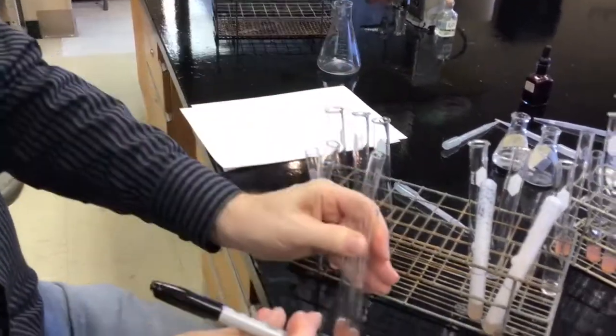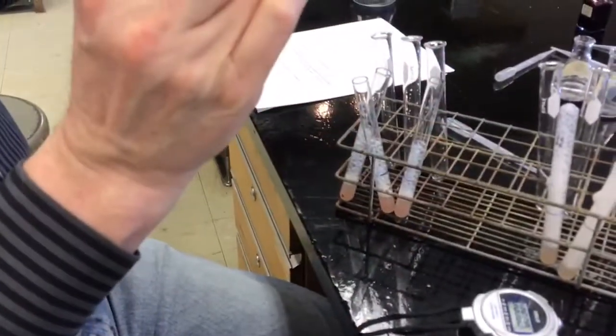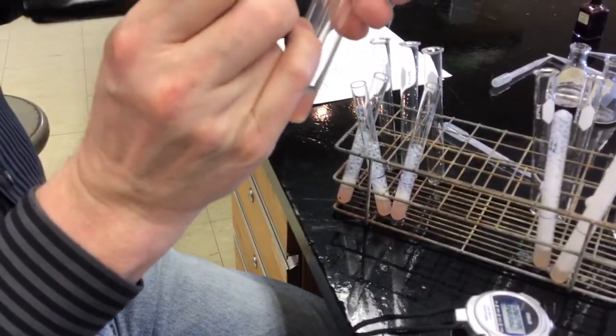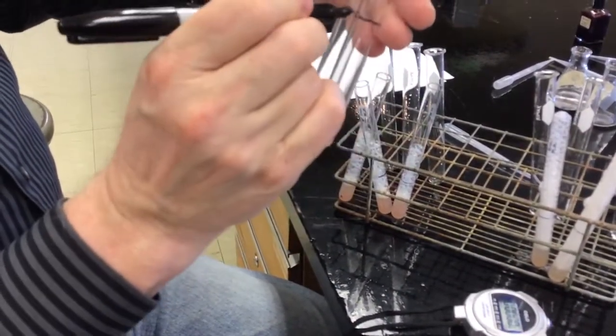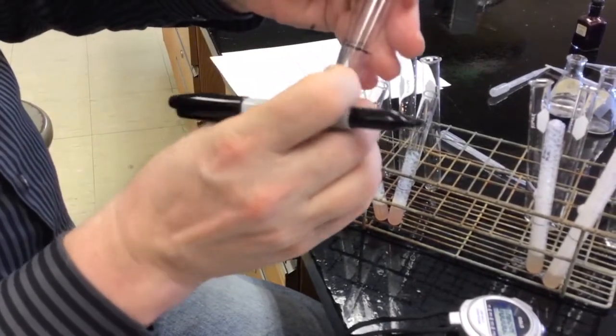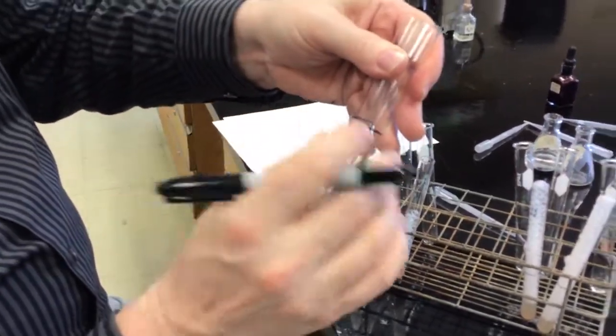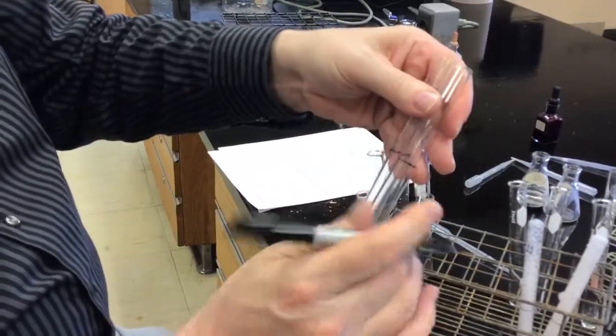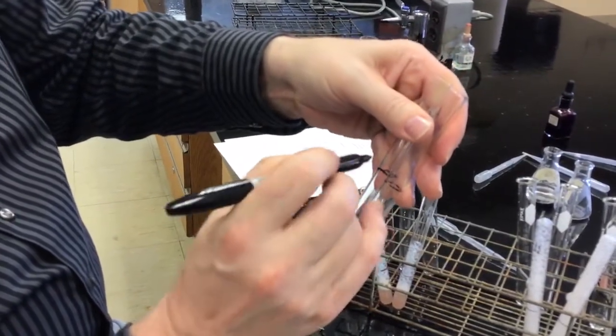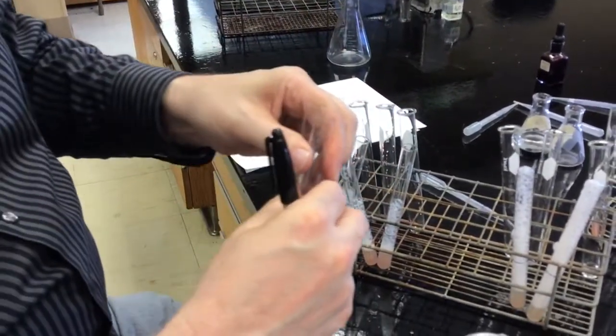I need to draw a line. At some point, I drew all of the labels and the lines on all these test tubes.